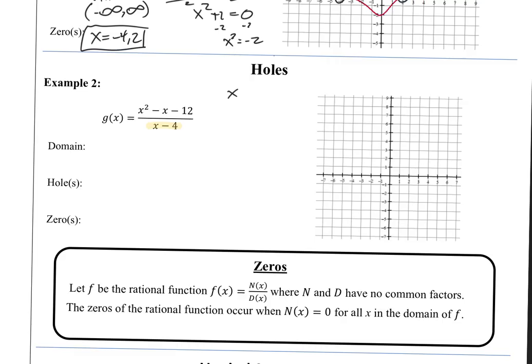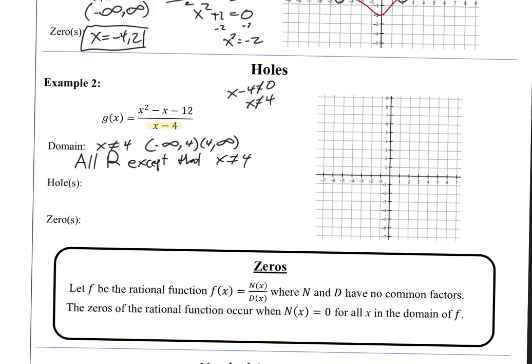So the first thing we do is say, hey, x minus 4 equals 0, and that would mean that x equals 4. But really what we should say is x minus 4 can't equal 0, and therefore, x can't equal 4. And so we could write that as part of our domain. Maybe the domain could look something like this. I could say it goes from negative infinity to 4, and then from 4 to positive infinity. That's one way of writing it. You could also just write this: you could say all real numbers except that x cannot equal 4. That's another way to write it. So lots of different ways you could write this.